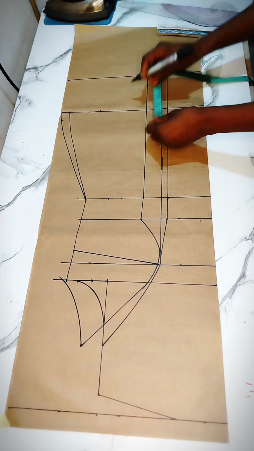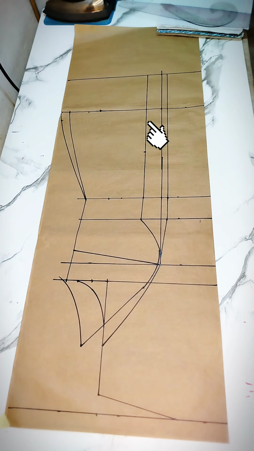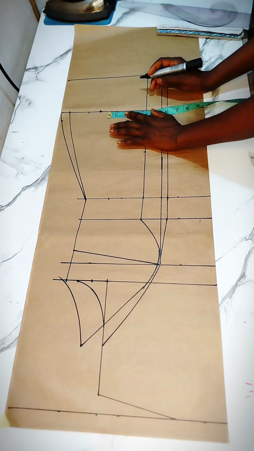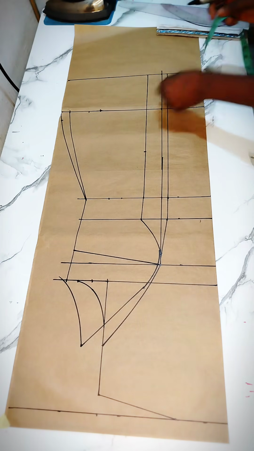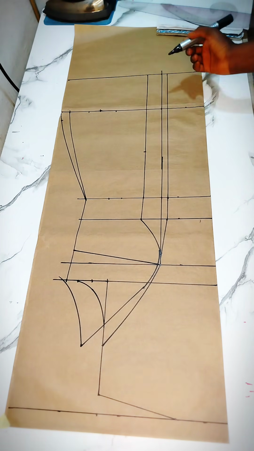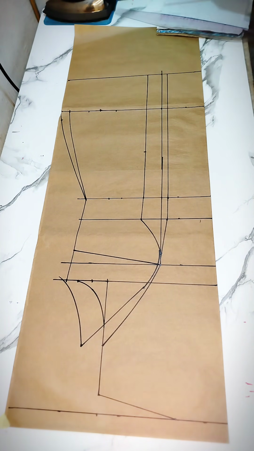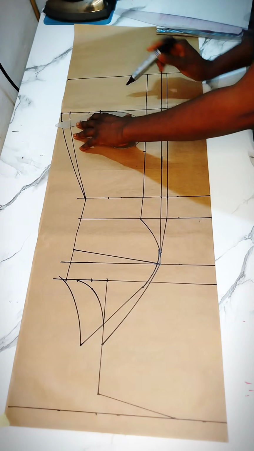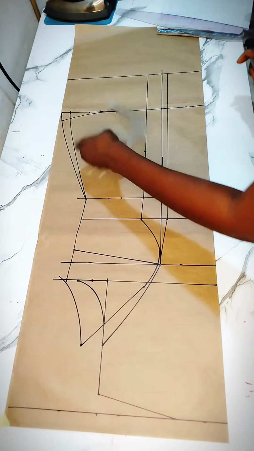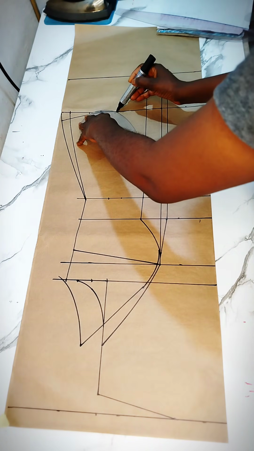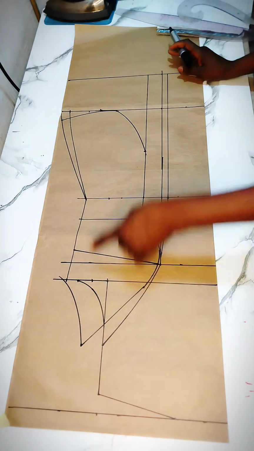So on that dart leg from the hip line, I came up by 5 inch. That's for the side front. Then from the same point, I went in by 3 inch. So I'm going to be connecting these 3 points together, starting from 1 inch I took by the side of that hip, then I come to that 3 inch, then I go up to the 5 inches. Then I'll be connecting this using my curve rule. I chose to use my curve rule. You can use your free hand to design it however you want.